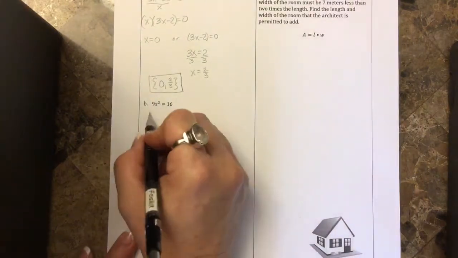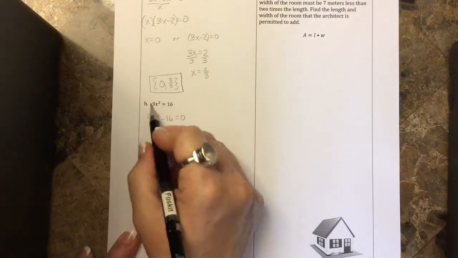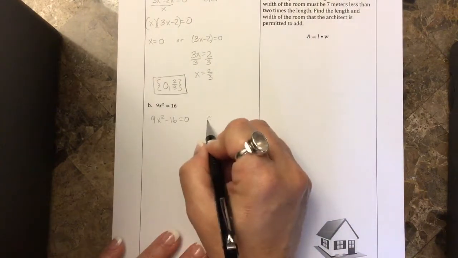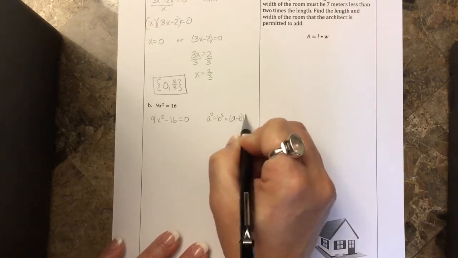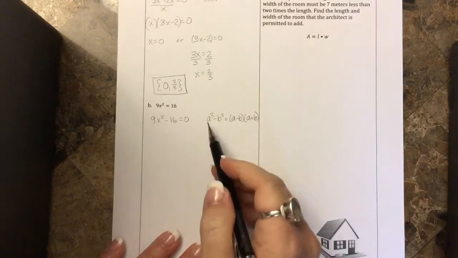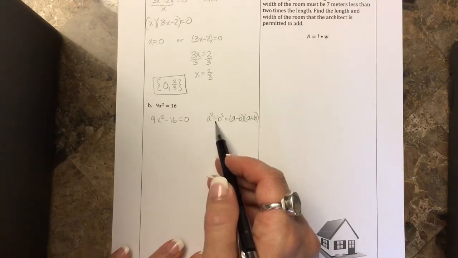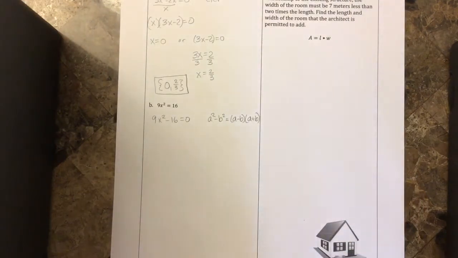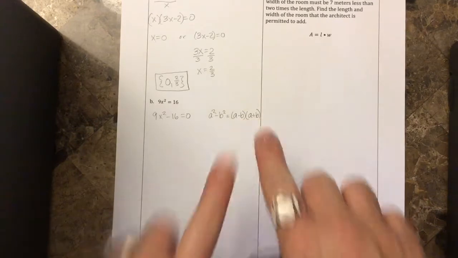All right, let's look at this one. 9x squared minus 16 is equal to 0. I subtracted 16 from both sides. Now, if you'll notice, this is in a format called the difference of squares. Okay? And the difference of squares means that you have a perfect square, something that was squared, and then you subtracted another square. That can always be factored into a minus b, a plus b, because that middle term ends up canceling out to be 0. So all you're left with is the a squared and then the negative b squared, okay?